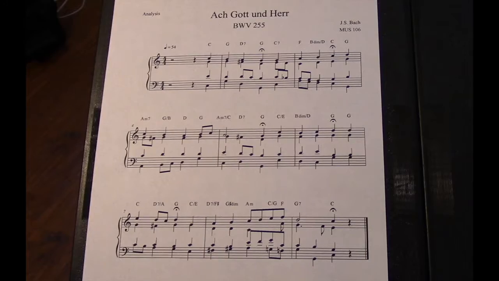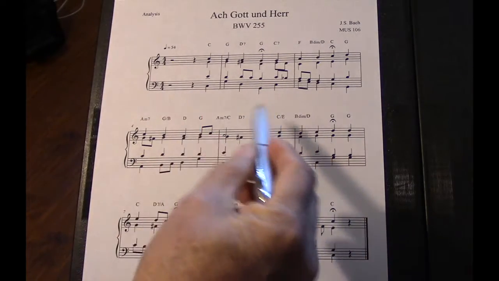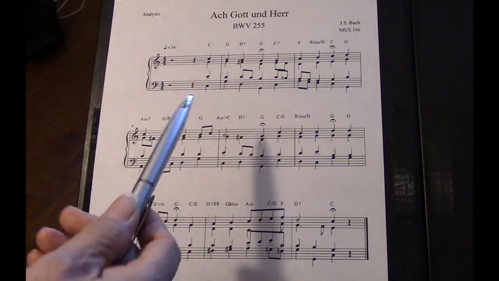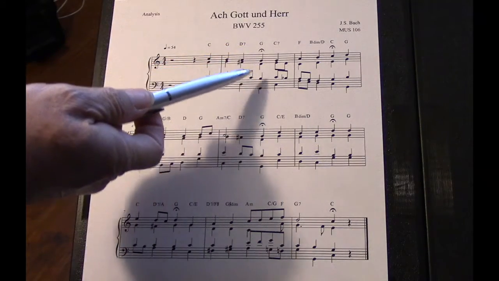Okay, I'm going to do an analysis. I'm going to do it by hand because it's easier to show everybody the process that I'm using to change keys. Now, one thing I want you to look at, and that is the fermatas.